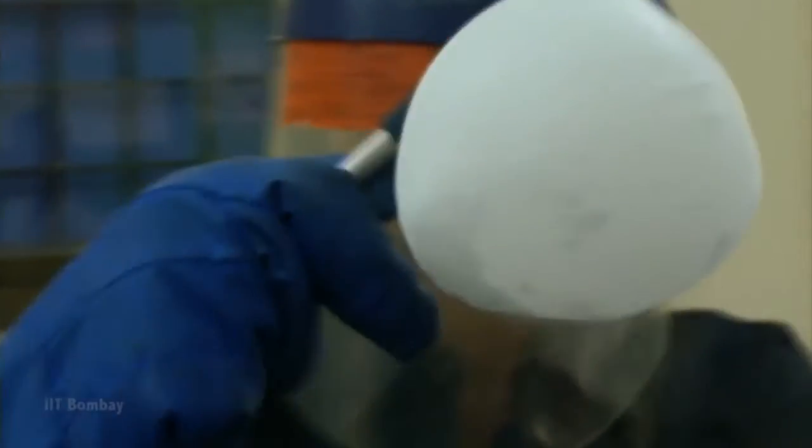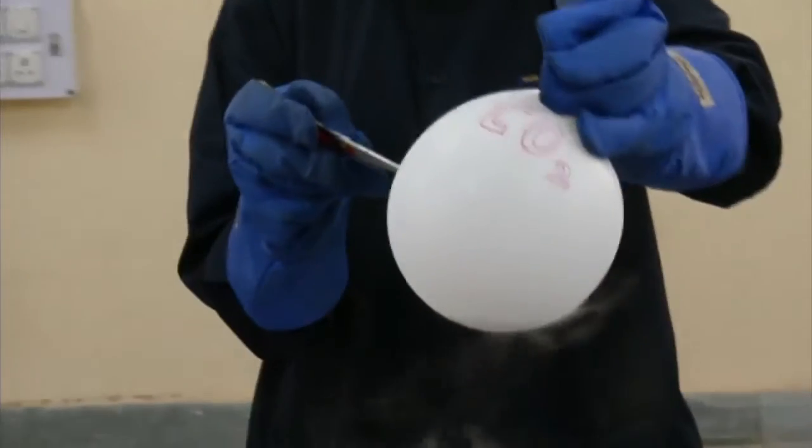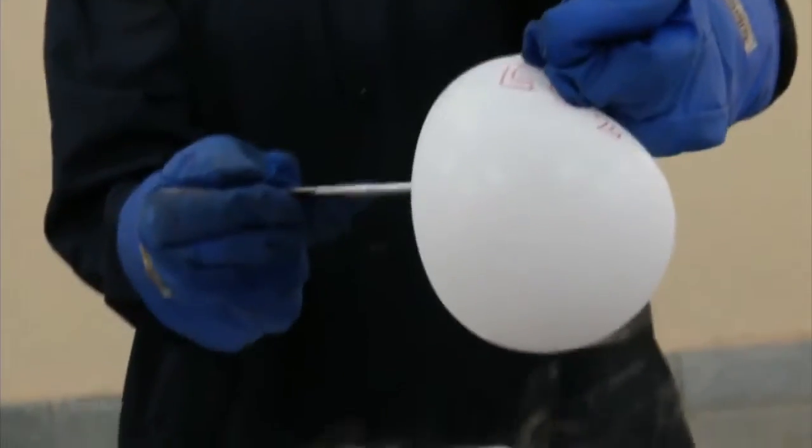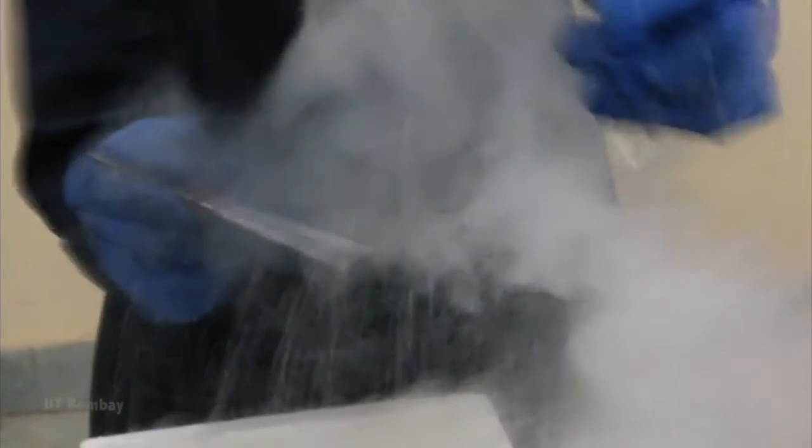What you see now is solidified CO2, and you can see the solidified powder here of CO2. CO2 solidifies around minus 80 degree centigrade, and now I can just show you the solidified CO2 powder which you can see here.